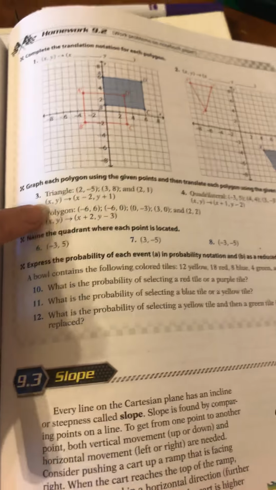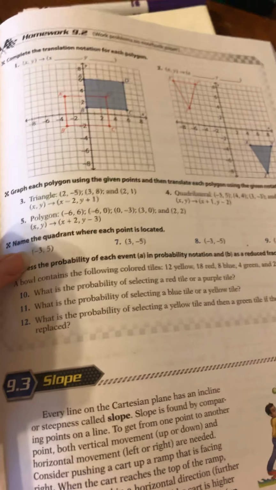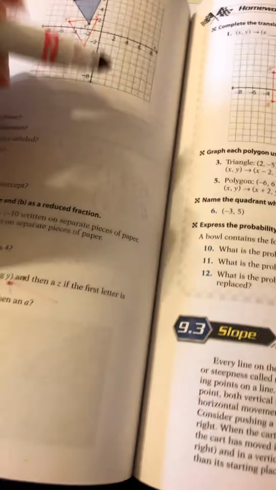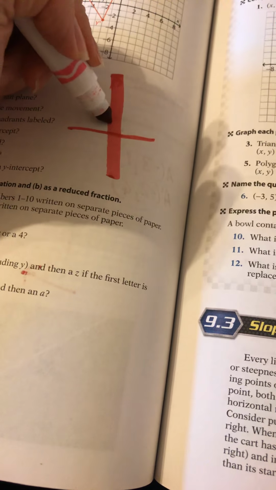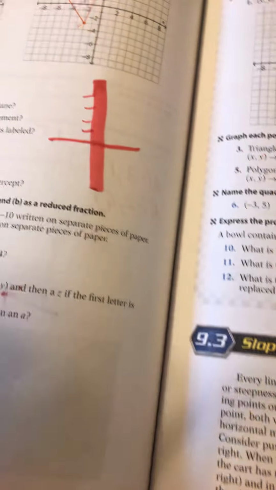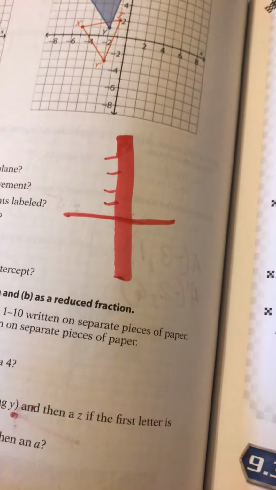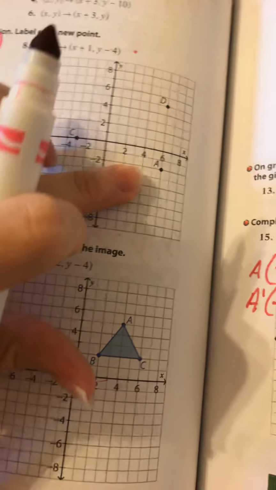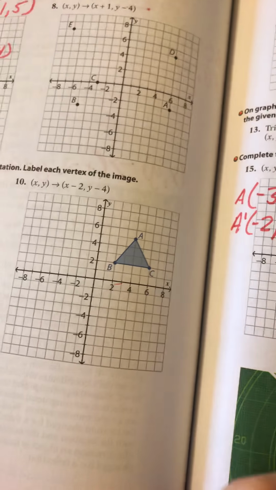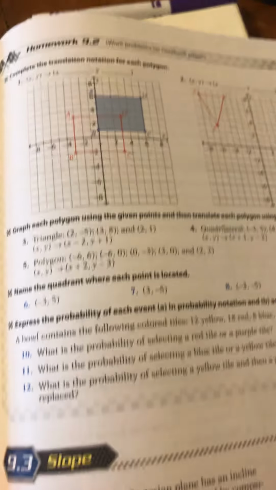For some of these, you will need some graph paper. If you don't have any graph paper, just make a coordinate plane yourself and then tally it. I know it won't be perfect, but that's all right. Or another option you could do is use the graph paper here and then just send me the numbers on those other graph paper. If you have any questions, please feel free to ask.